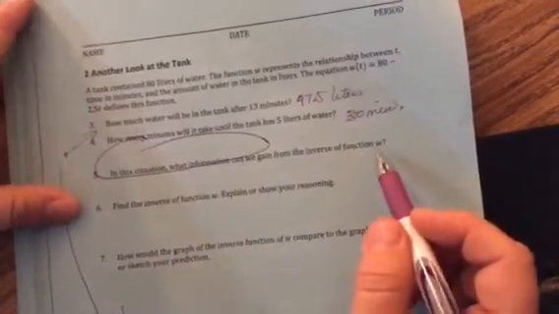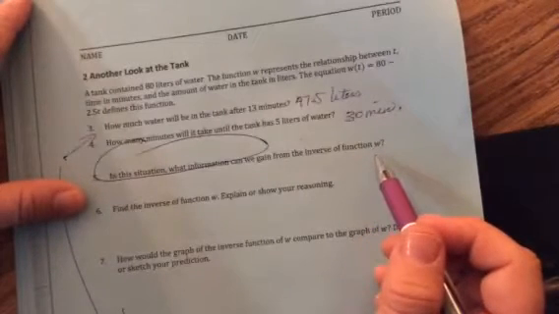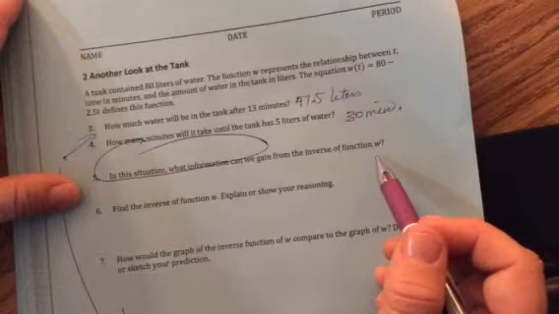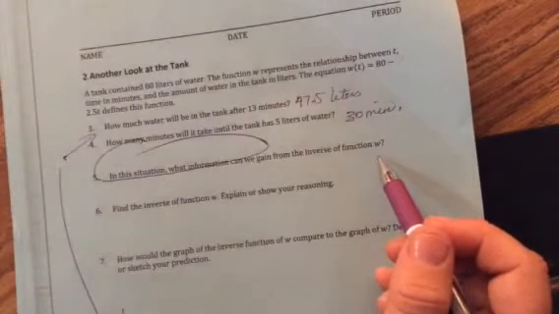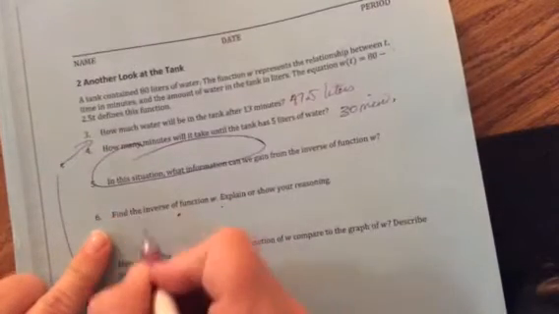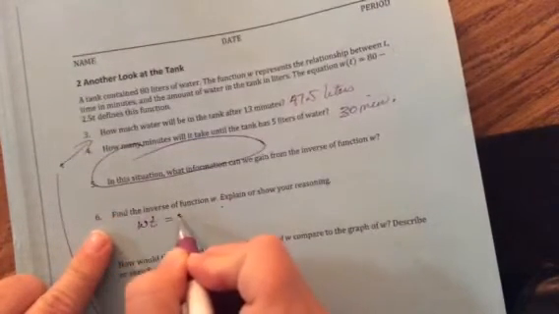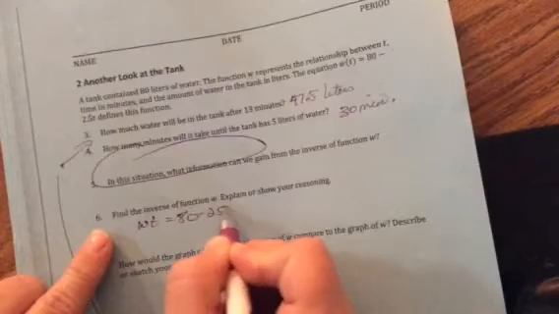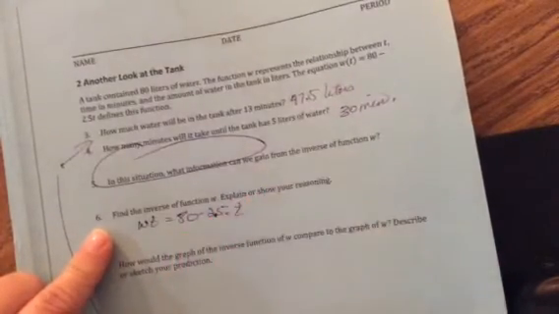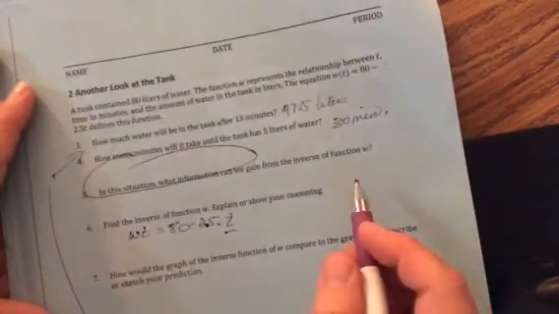Finally, in this situation, what information can we gain from the inverse of W? It can help us find the time that it takes for the water in the tank to reach a certain amount. Find the inverse of the function of W. So if we have that the W of T is equal to 80 minus 2.5 T. Oops, put my decimal in the wrong place there. Basically, they're wanting you to solve for T. That's all you need to do in this situation.